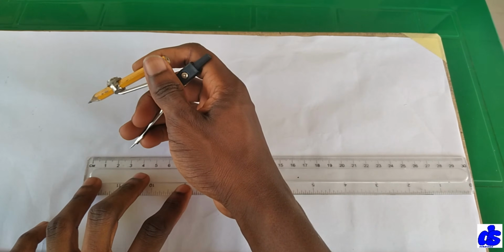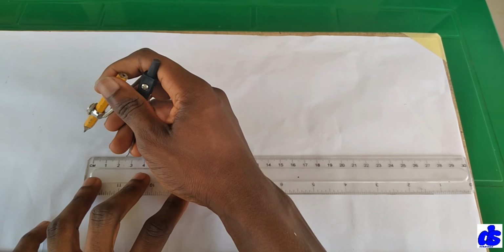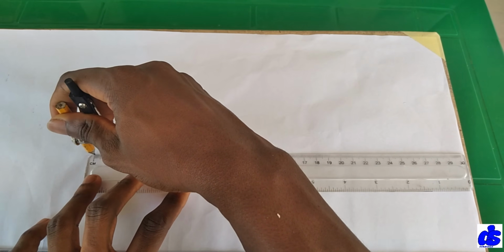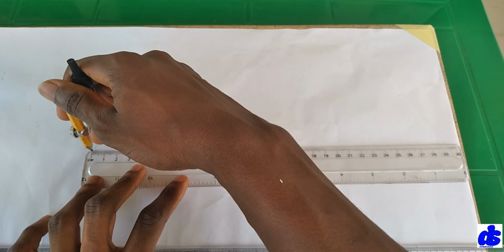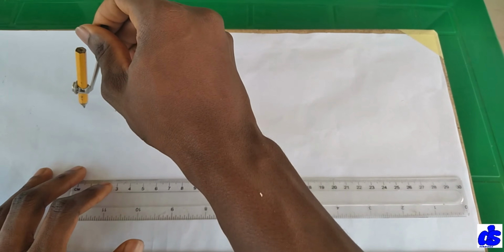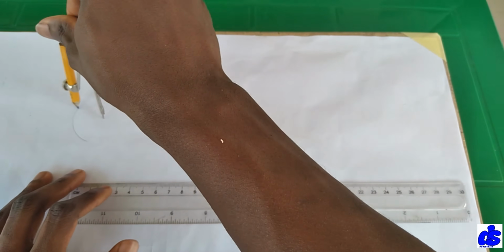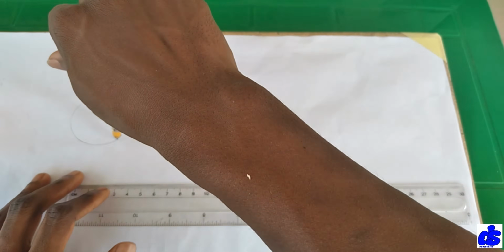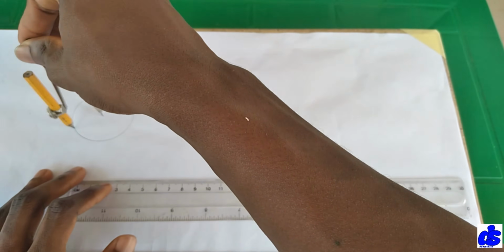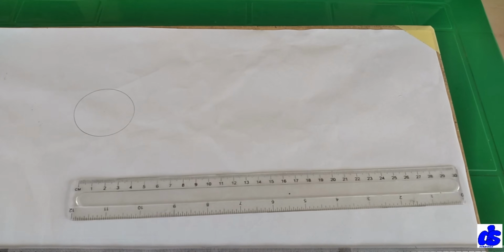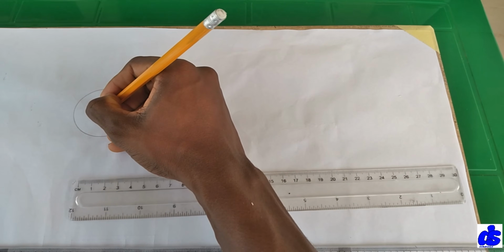Now I have been given the question to find the circumference of a circle of radius 25 millimeters by geometrical construction. Alright, so first I'm going to draw a circle of 25 millimeters. So let's measure that. That's it. Then we have a circle. We have a midpoint.